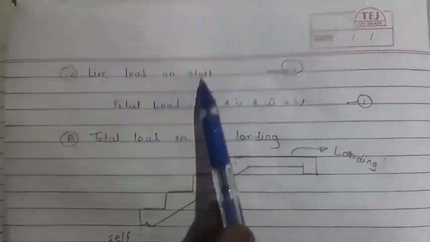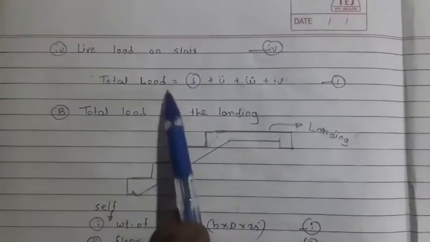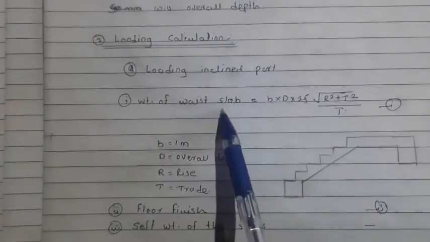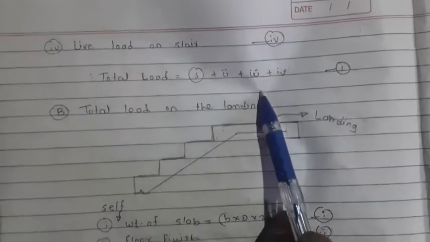Then the last load acting on the staircase will be the live load acting on the stairs. Now the total load acting on the steps will be considered as the weight of the waist slab, then floor finish, self weight of the steps, and the last will be the live load. So these are the 4 loads acting on the inclined part of the staircase.